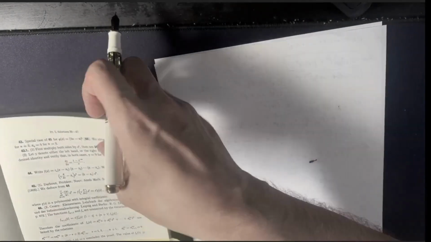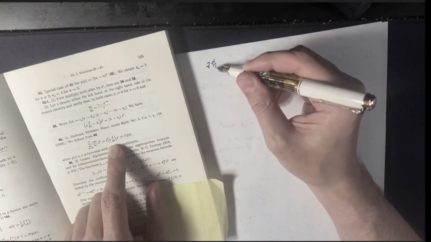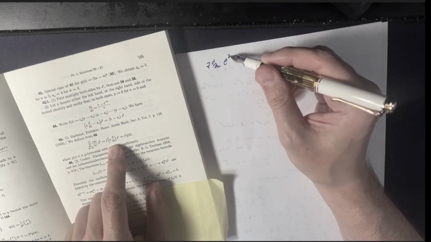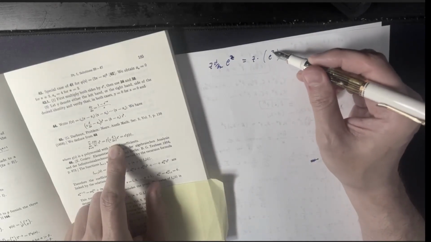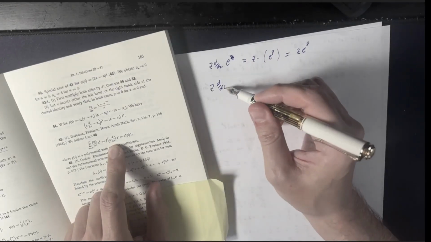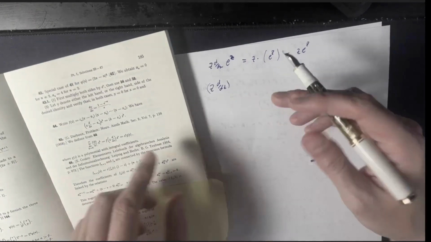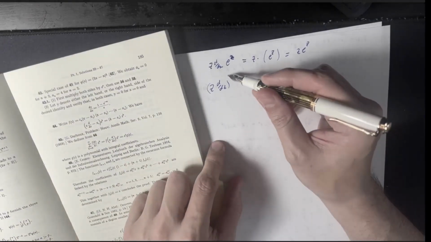But I guess it does require some thought. Like we're actually applying this. If you had z d/dz against e to the z, you get z times just e to the z, right? That's the easy case. If you do it again, you can do this k times if you want. You'll just have not k terms, but say do it twice.